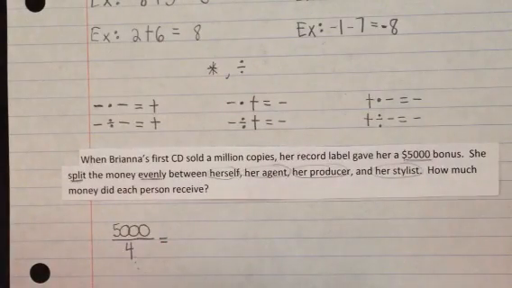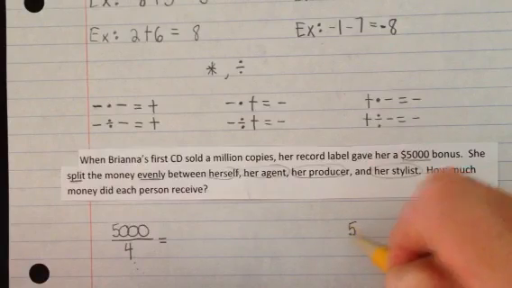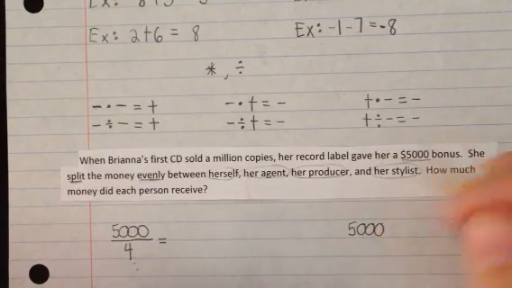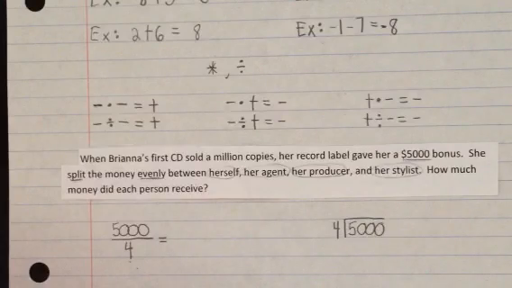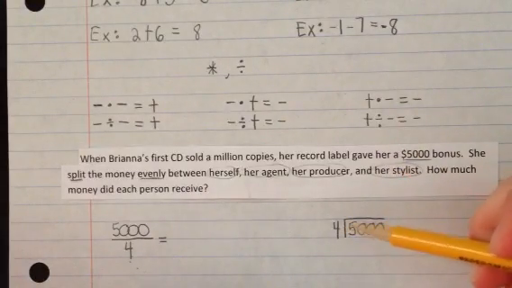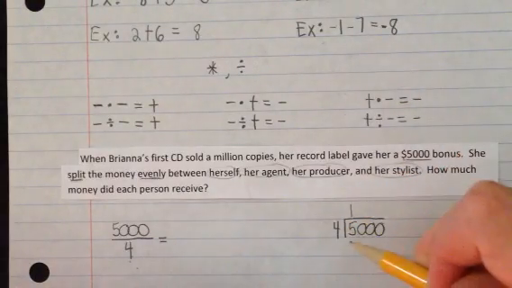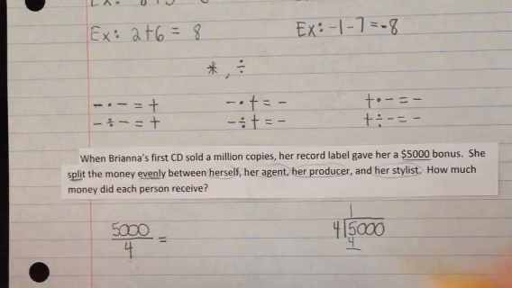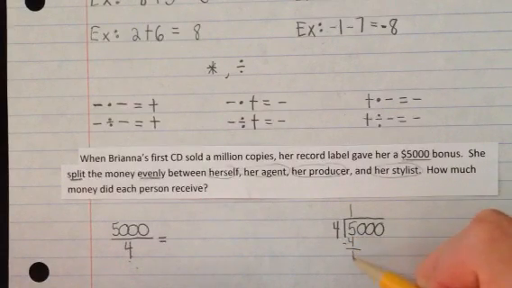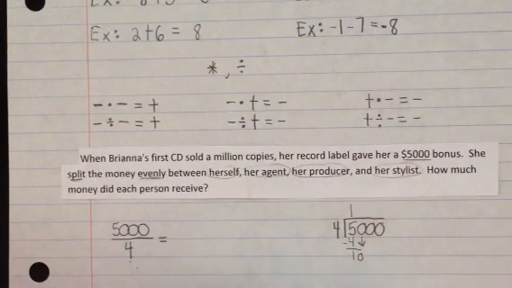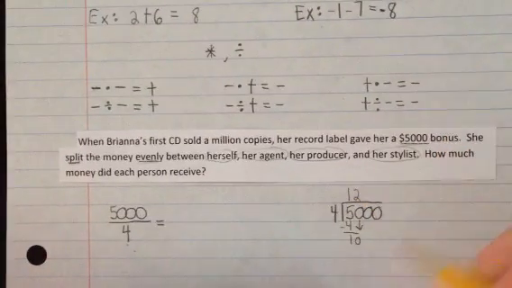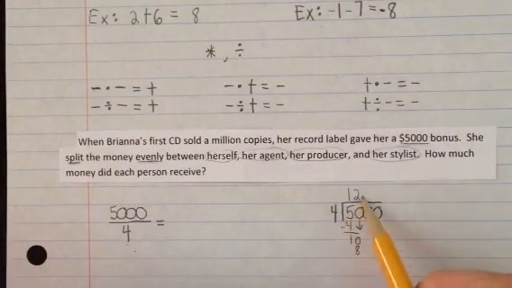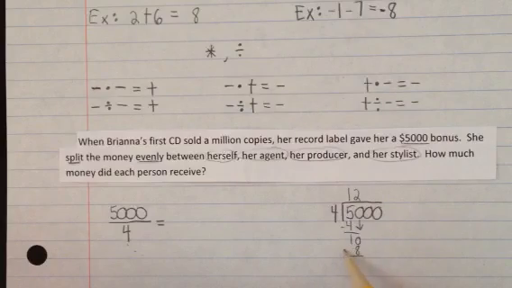If you need to come over to the side here and do it the old-fashioned way, because we don't have calculators, you can come over here and do it the old-fashioned way. Remember, 4 goes into 5 one time. When you subtract 5 minus 4, you get 1. Bring down the 0. 4 goes into 10 twice. And 4 times 2 is 8.